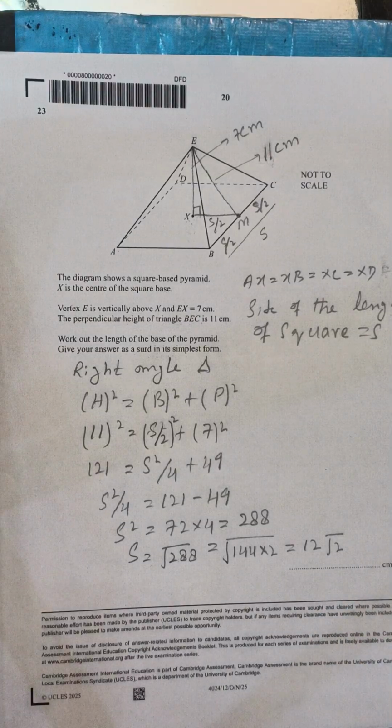It is your answer. Okay, so I think we have completed the complete past paper questions of the October November 2025 paper. That was from my side.